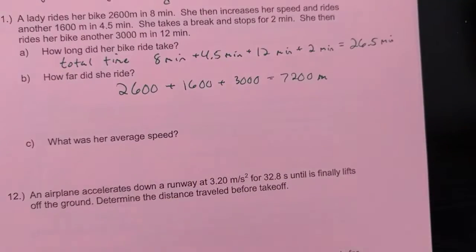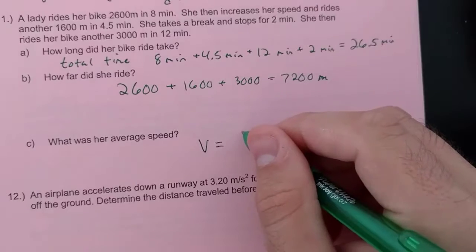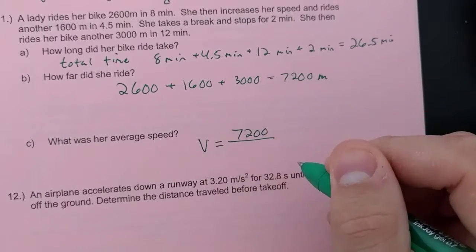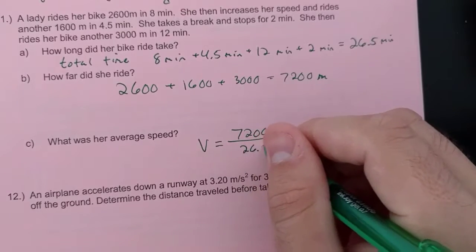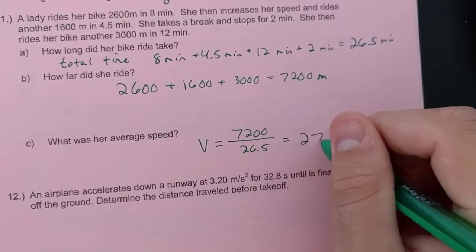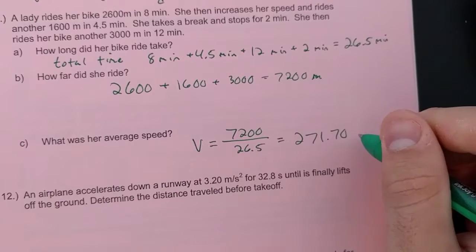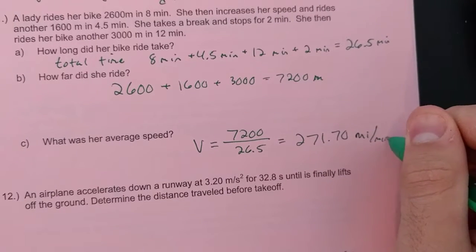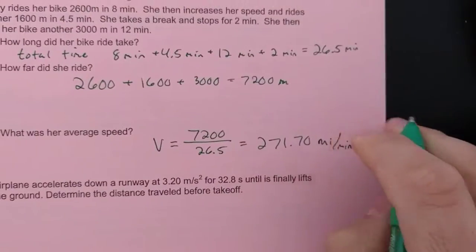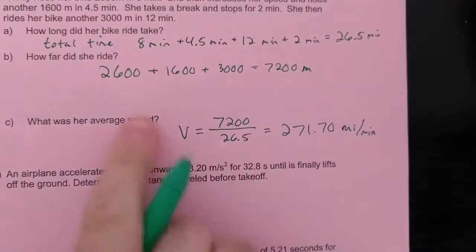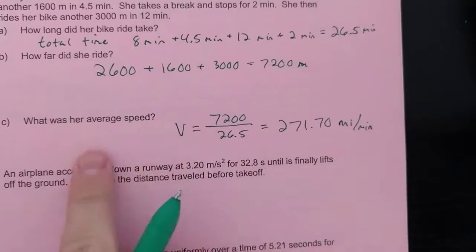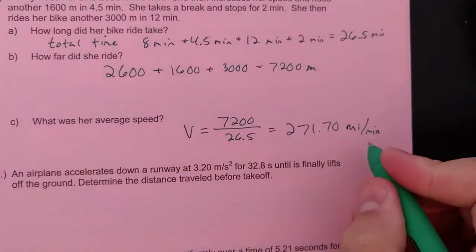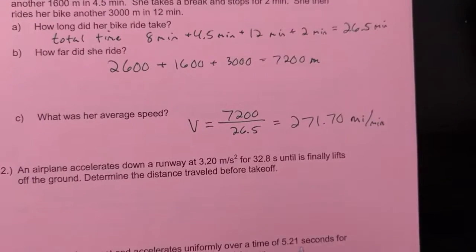What was her average speed? You take your distance traveled, which is 7,200, divided by the time, 26.5 minutes, and you're going to get 271.70 meters per minute. So it doesn't tell you to do it in hours, so just leave it like that. If it did ask you to convert it, you simply just convert the minutes into hours, and you have meters per hour.